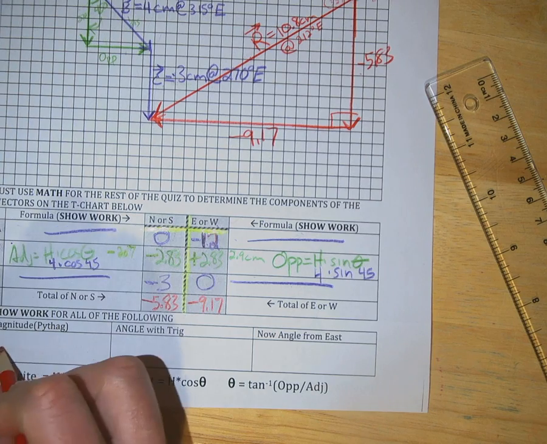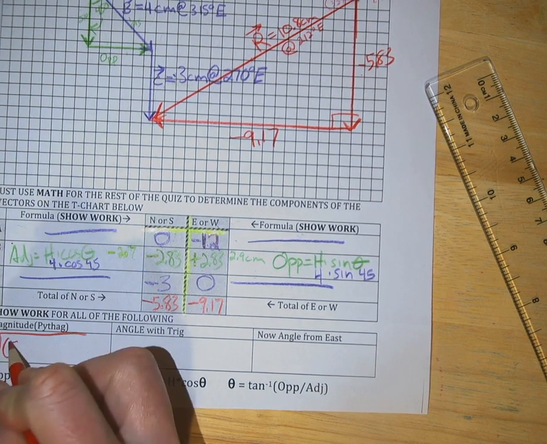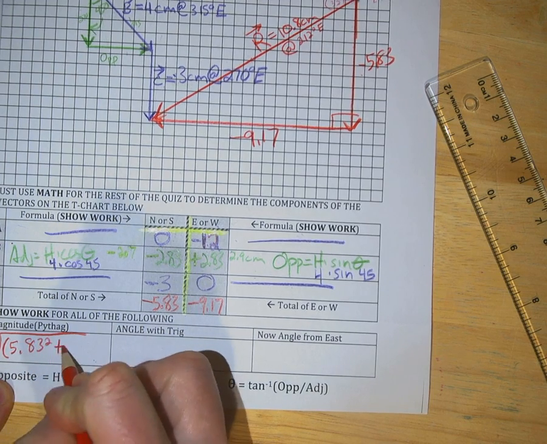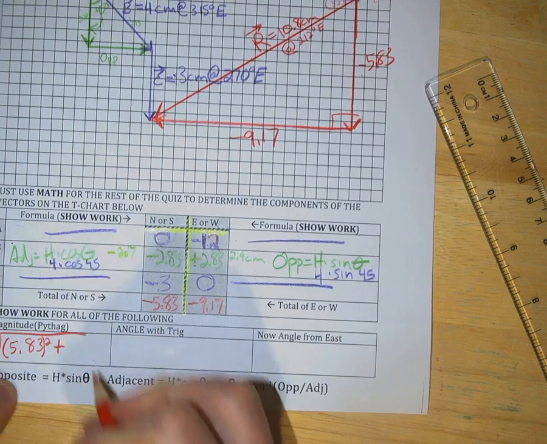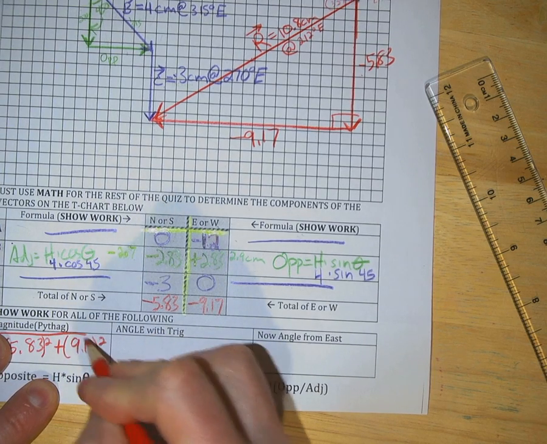So I end up taking the square root of 5.83 squared plus 9.17 squared.